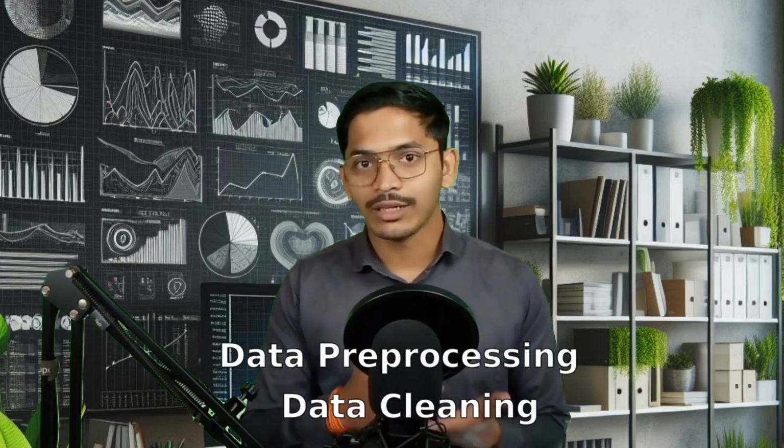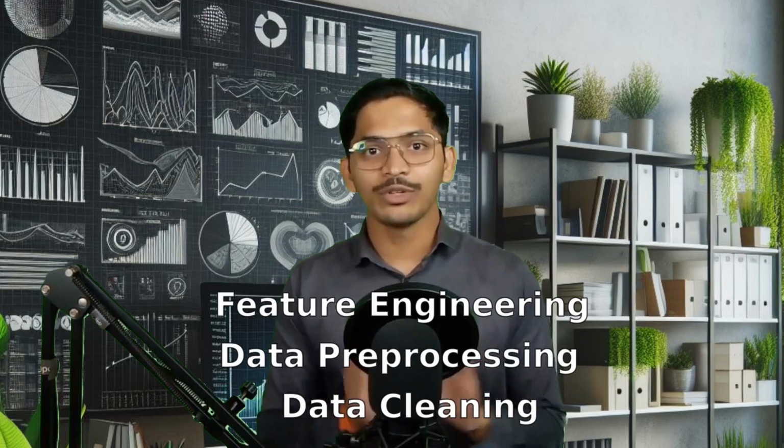Hello data detectives. In our real world data science projects, we get our data which is stored inside file formats such as Excel, CSV, JSON, HTML, SQL, Parquet, these kinds of file formats we get our data from, right? So we have to import that data inside our code environment so we can work on it. What kind of work we have to do as a data scientist? We have to do data cleaning, data pre-processing, some feature engineering and data visualization.